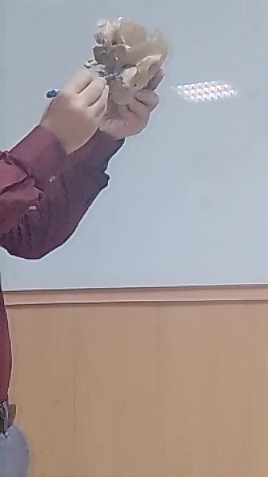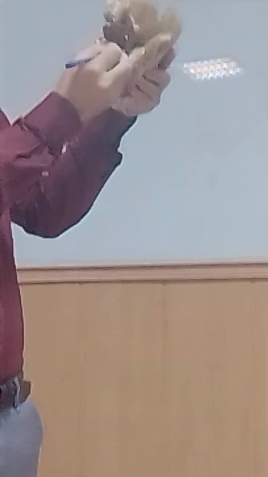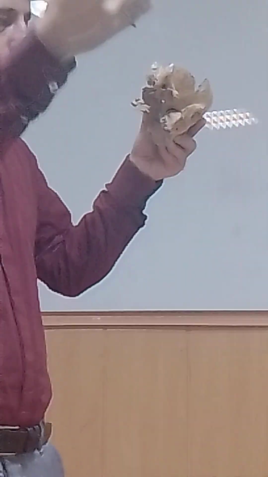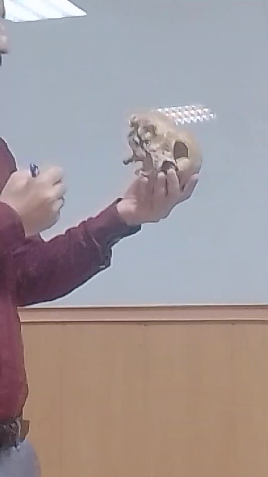The maxilla at the posterior surface, superior to the last molar teeth, has a process. The maxillary process. The maxillary process is seen from the posterior view of the maxilla.